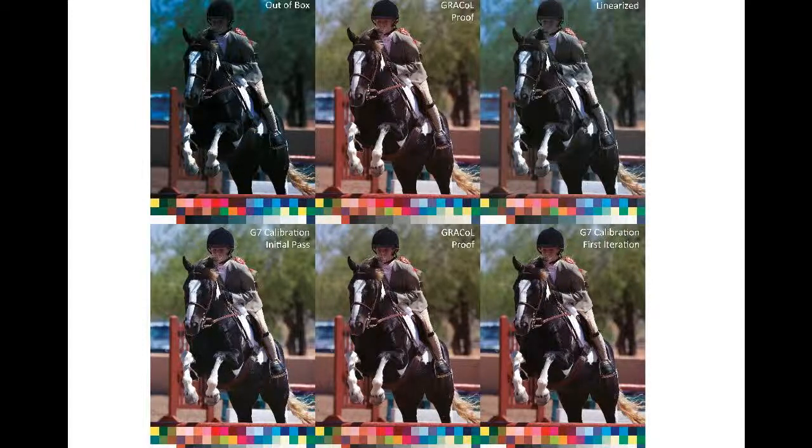I can send anyone who wants it a high-res PDF of this if you email me, so you can inspect it more closely. Some of you probably saw these prints at SGIA. This really does work. Now, when we get to that second iteration on the lower right and compare it to the GRACoL proof, it is not a perfect match. I'm not trying to say it is, but you're probably 85 to 90% of the way there.